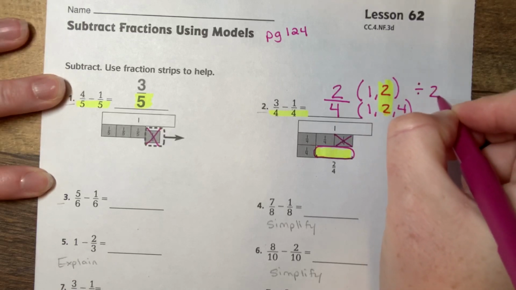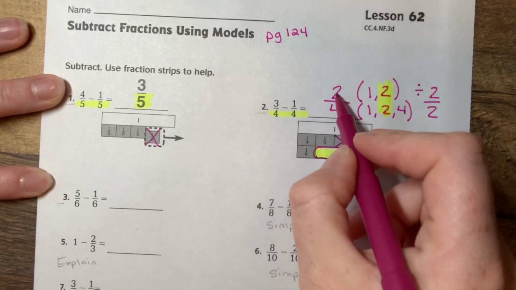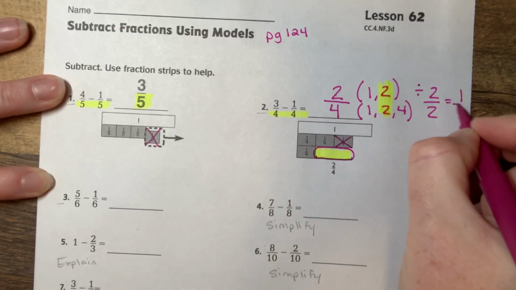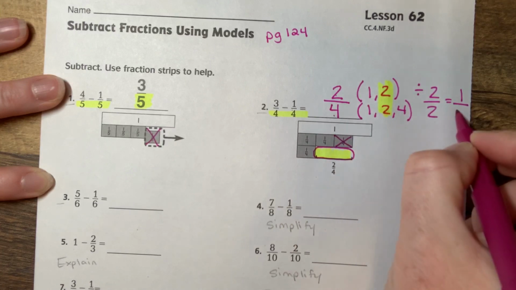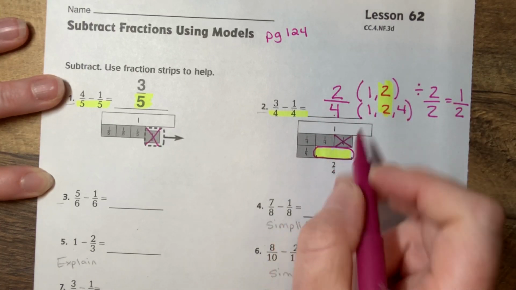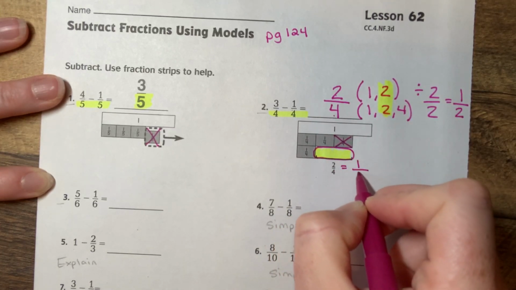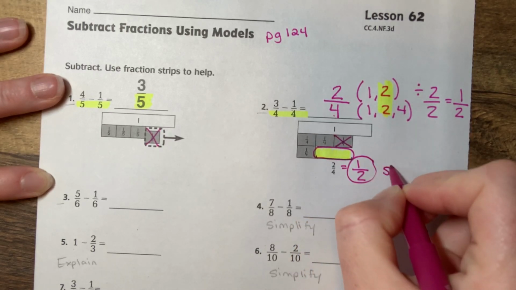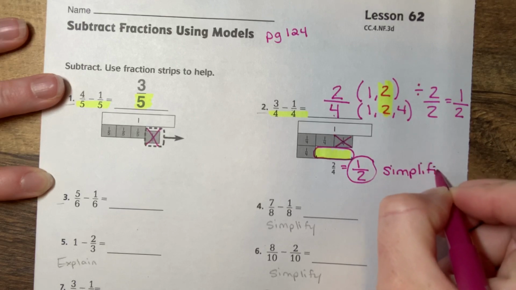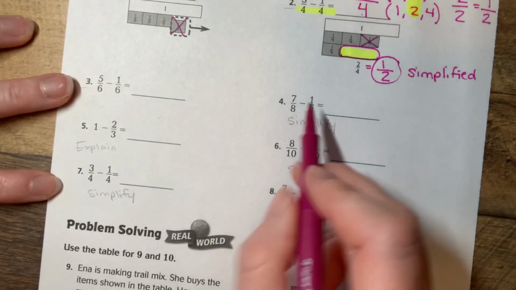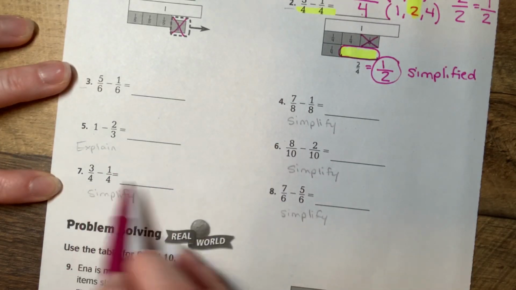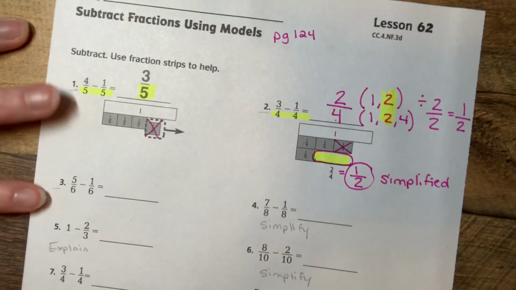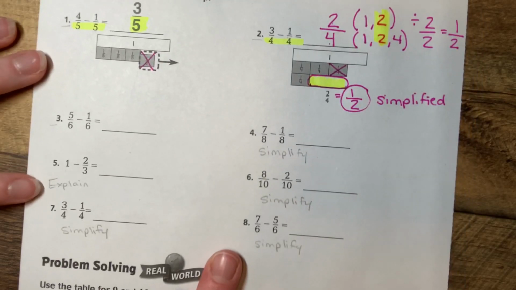Divide by 2/2, and 2 divided by 2 is 1. 4 divided by 2 is 2. So 2/4 also equals 1/2. So this is my simplified answer. For your problems, number 4, 6, 7, and 8, you are going to need to do the work to simplify your answers. All right, one more.